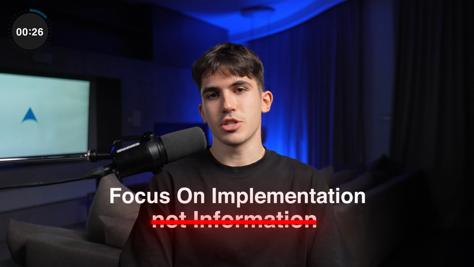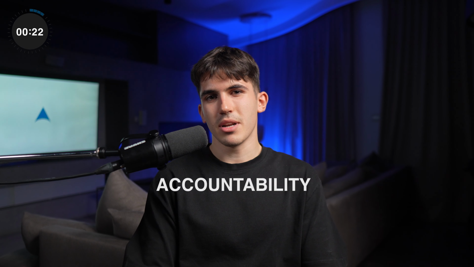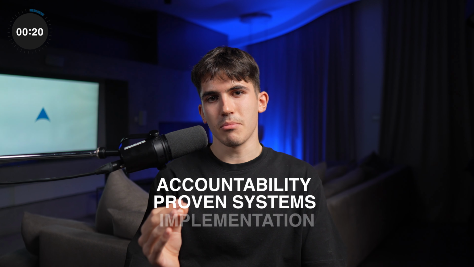And finally, focus on selling implementation and not information. People know that they can find everything for free, but you're selling accountability, your proven systems, and implementation. And that is it. This is everything you need.